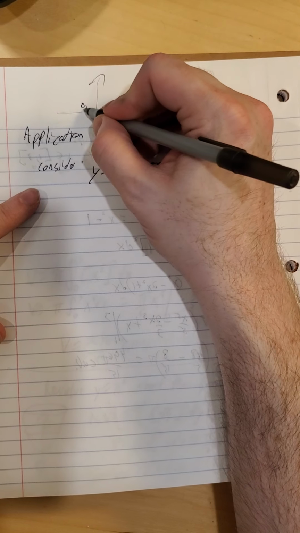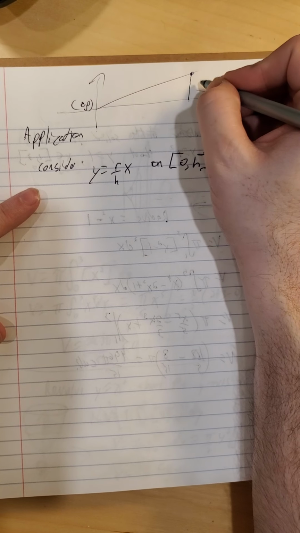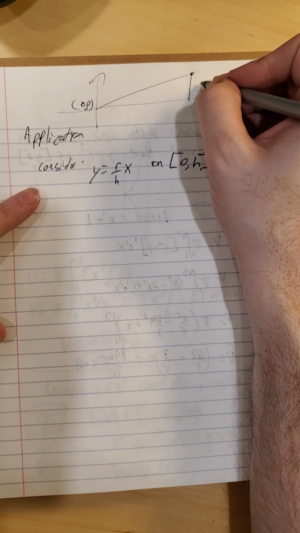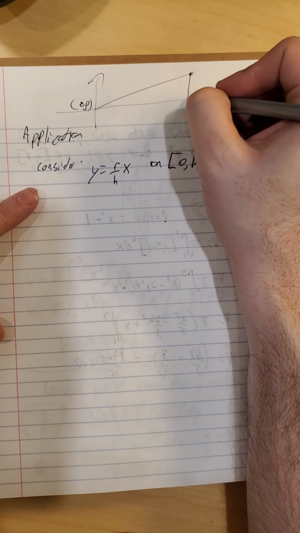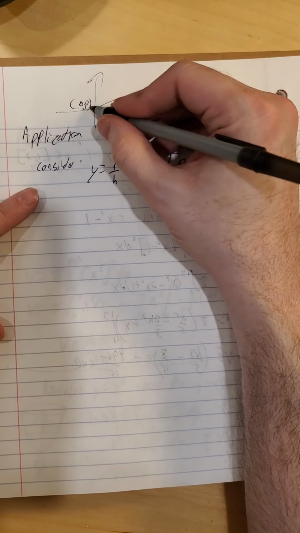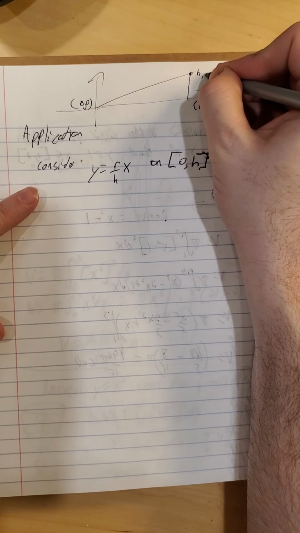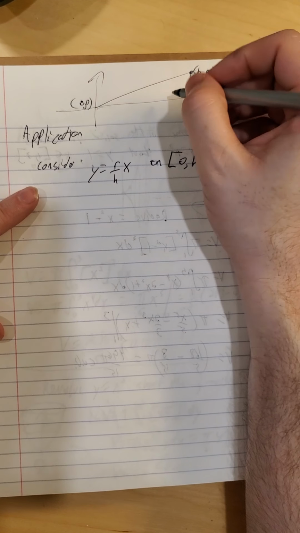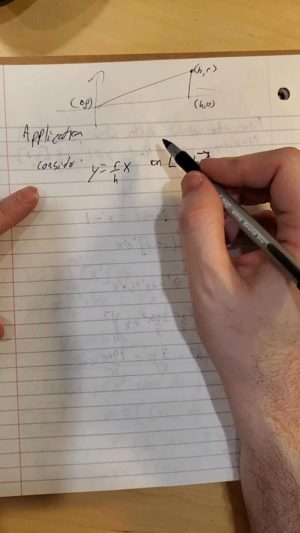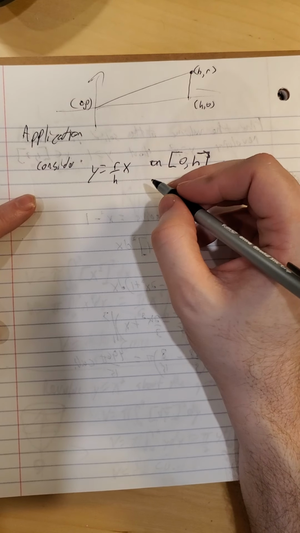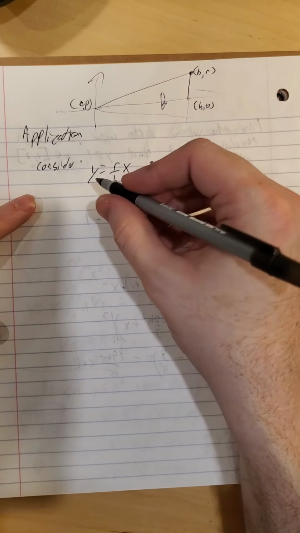I'm going to start at the origin, and I want to end up making a cone with a radius of r and a height of h. Well, 0 to h would be h, which would make this height r. So if we did the equation of that line, that's our line: y is r over h times x. And we're going to rotate about the x-axis.